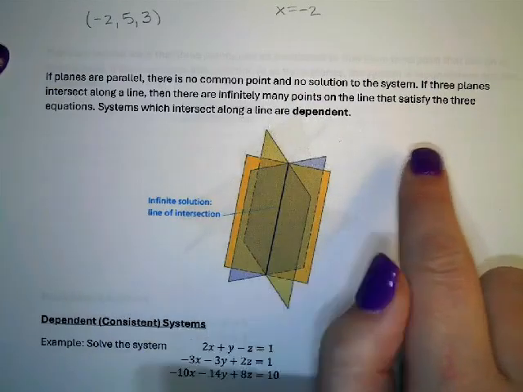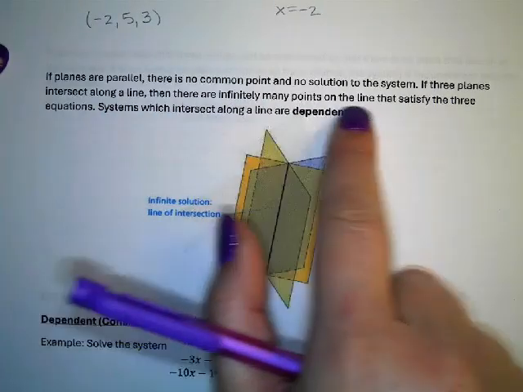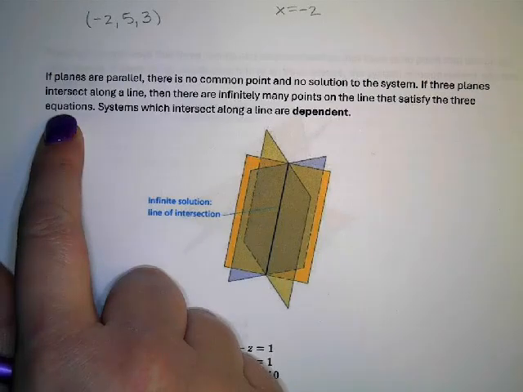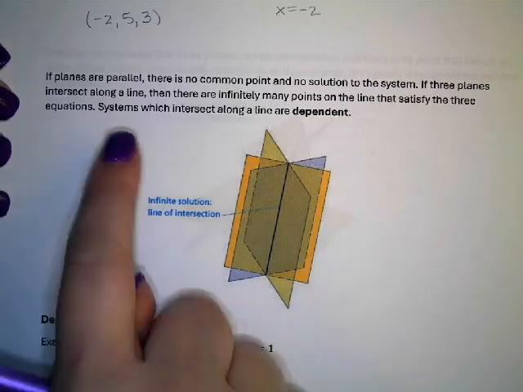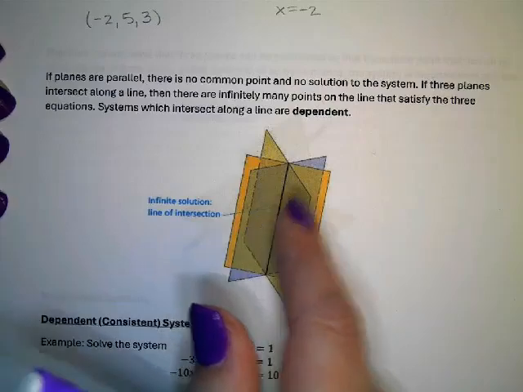If 3 planes intersect along a line, then there are infinitely many points on the line that satisfy the 3 equations. So we're thinking back to section 8.1, where we had 2 lines that when we graphed them, they ended up being on top of each other. They ended up being the same line, and we had infinitely many solutions. And if that was the case, we would say, okay, you can find x, y, but you have to plug points into this equation, and then you can find your infinitely many solutions. So systems which intersect along a line are called dependent. They're consistent because they do have a solution, and then they're dependent because they have infinitely many solutions.